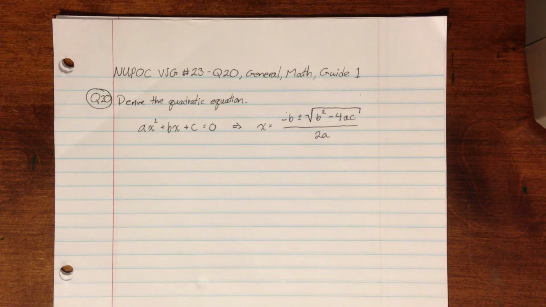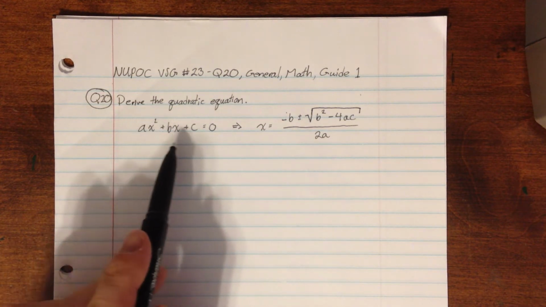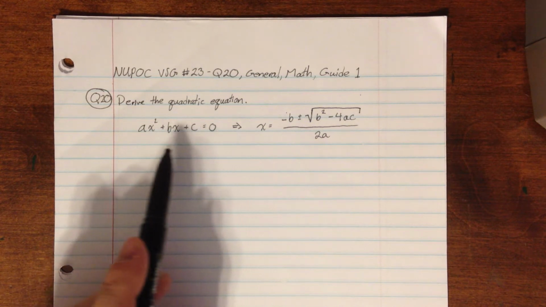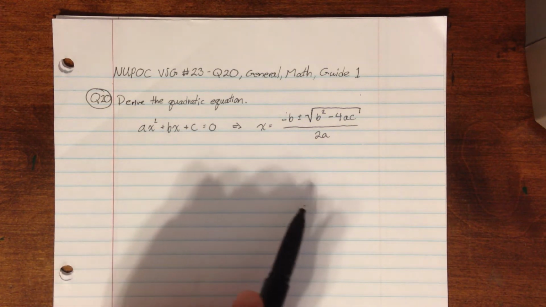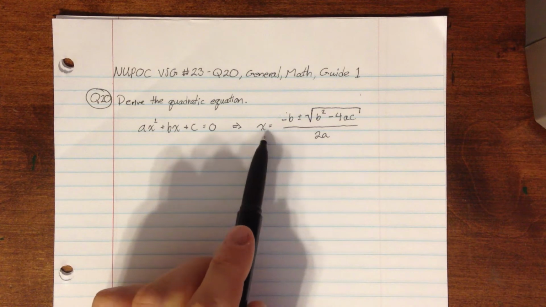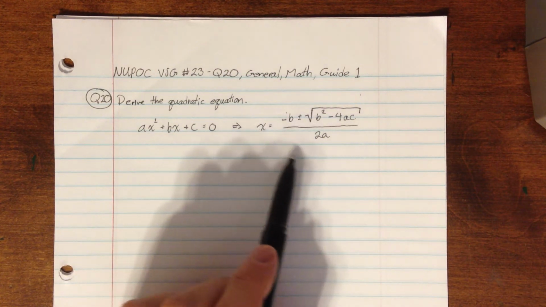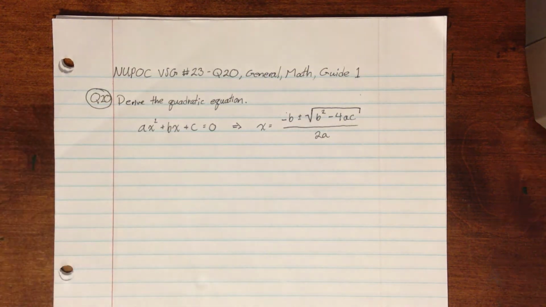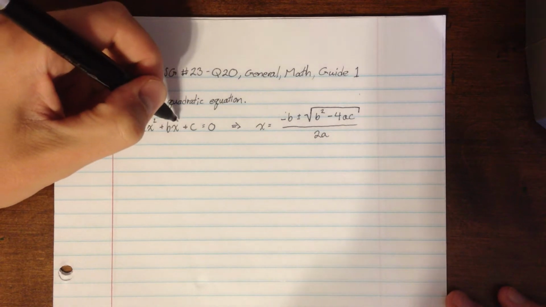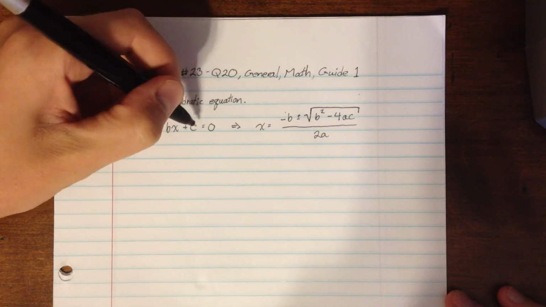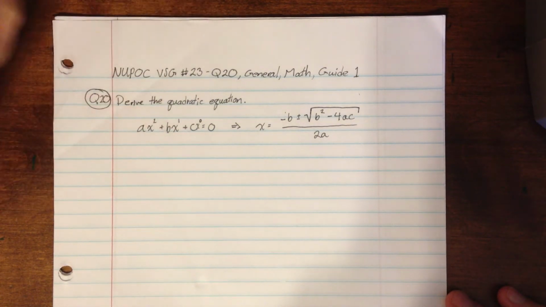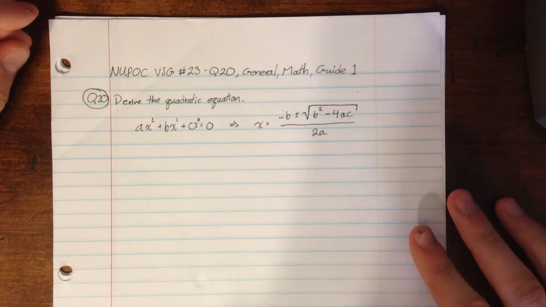Let's look at question 20 in the General Math section of Guide 1, where it asks us to derive the quadratic equation, which I'm sure, as you recall, takes this quadratic equation here with these coefficients a, b, c, and allows you to find what x is via this equation here. And recall that this is actually the coefficient on x to the first, and this is the coefficient on x to the 0, just to be thorough.